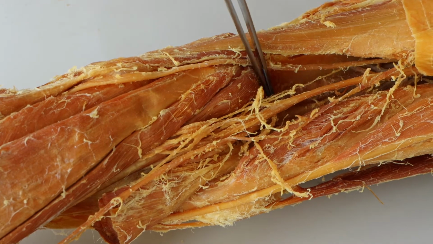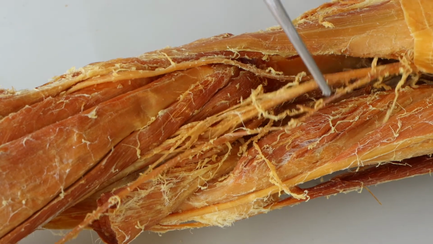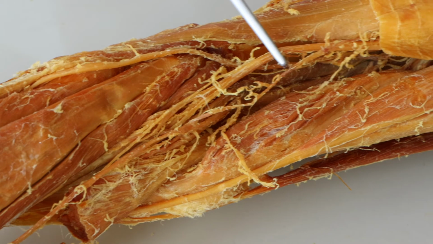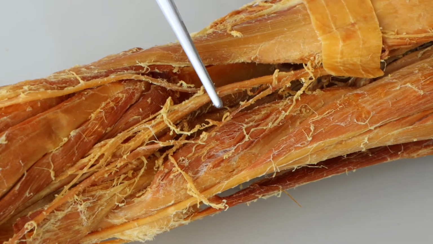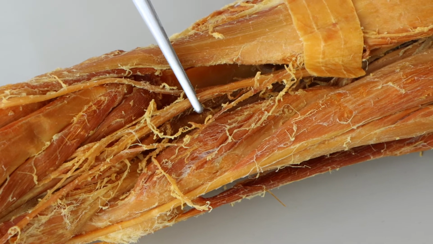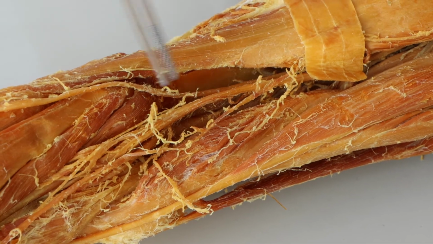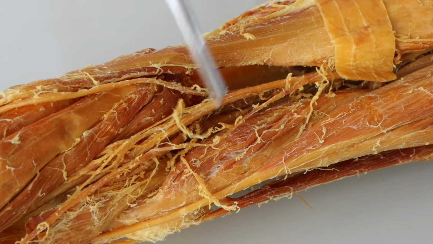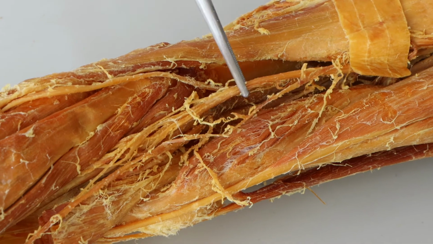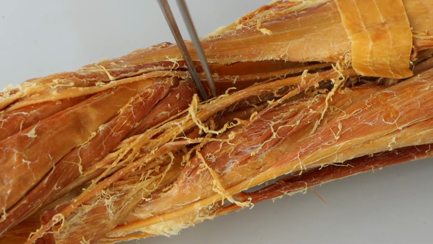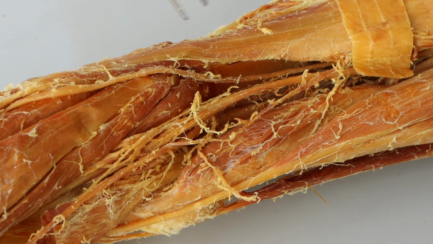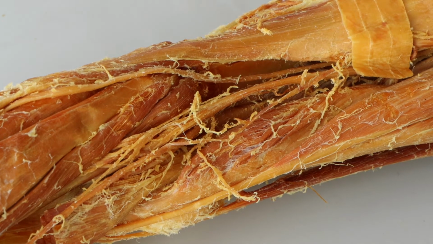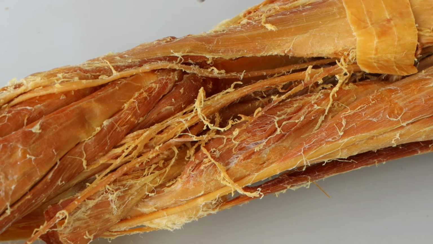And these two vessels accompany this nerve, which is the tibial nerve. It's the content of the popliteal fossa: the most superficial structure is the nerve, then the popliteal vein, and the deepest structure is the popliteal artery.